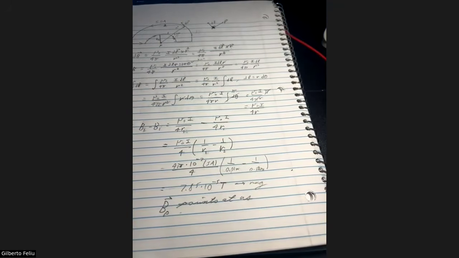And I see the question. Let's see. Do we use right hand rule with rolling our fingers to find the magnetic fields of the wires? Rolling our fingers. What do you mean by rolling your fingers? You mean like curving them?